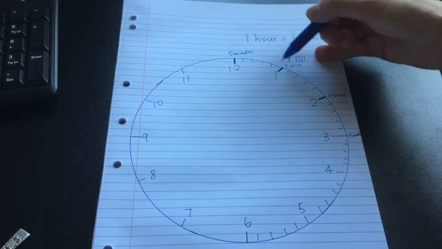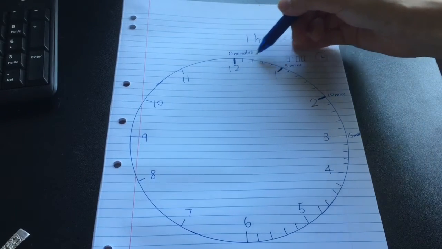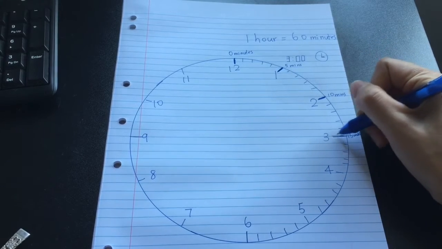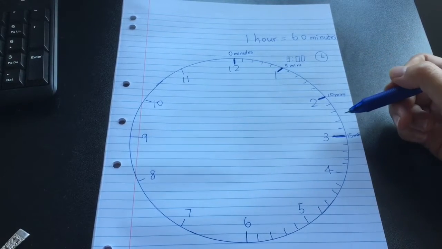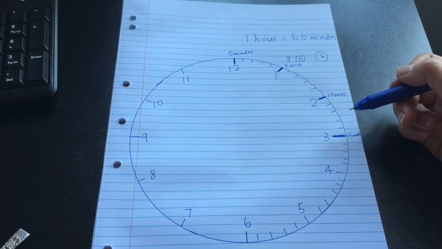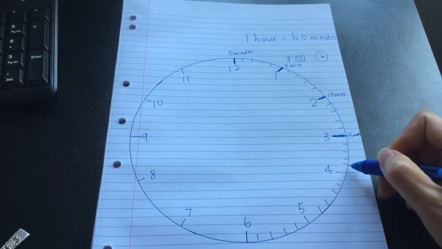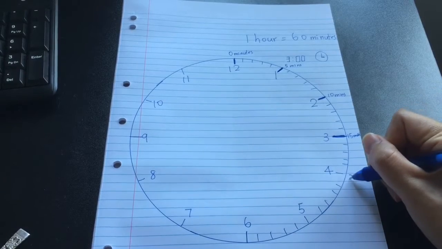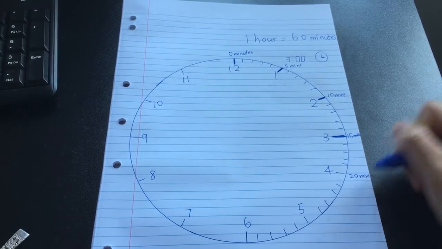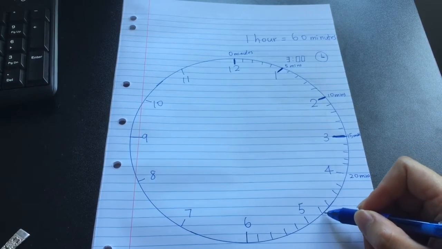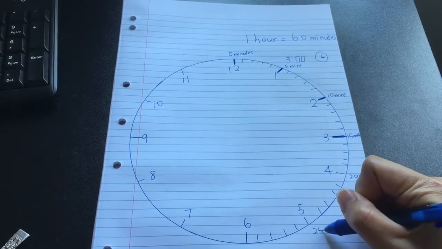You'll notice that for every time we skip to the bigger line, we're counting up in fives. Okay, so we've got 15 minutes, 16, 17, 18, 19, 20. 21, 22, 23, 24, 25.